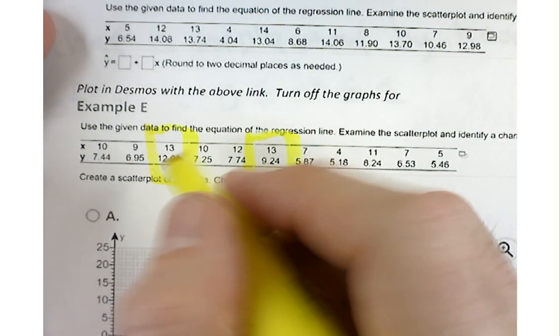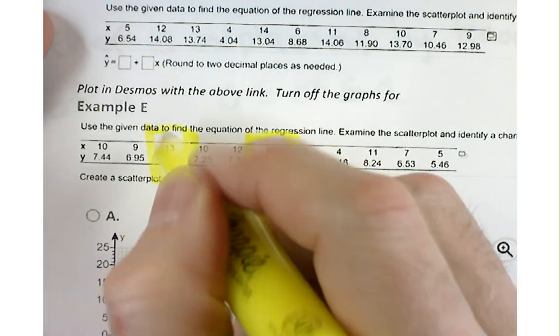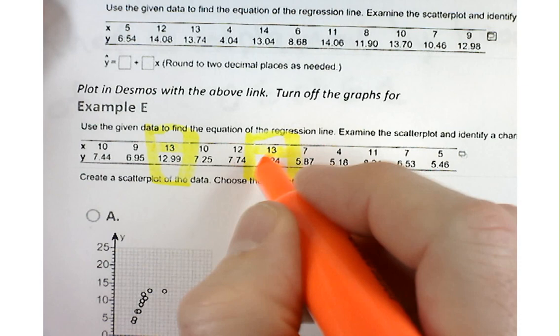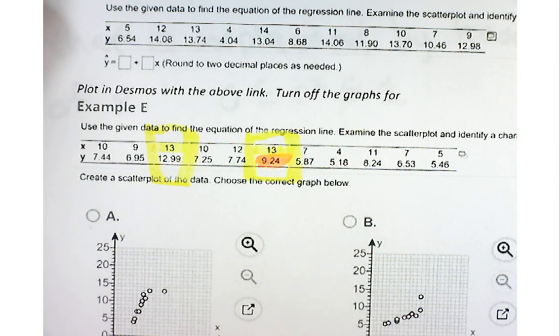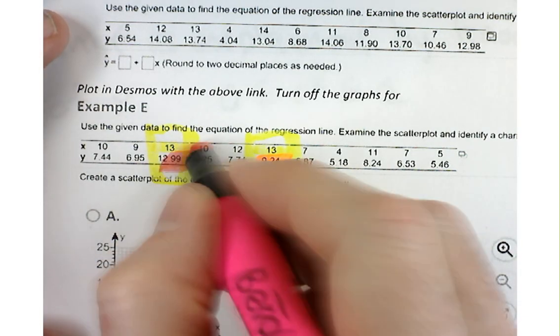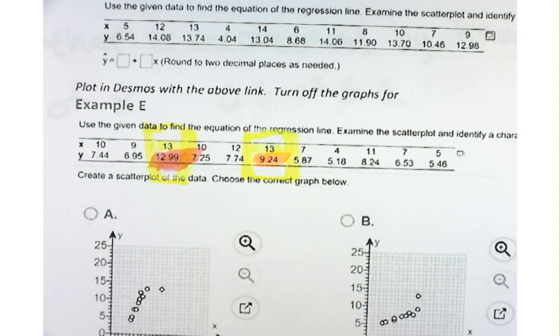You've got the same two values of x here at 13, here at 13, with different values for y. One of them is 9.24 and the other one is 12.99. So it's about 13 and 13. So those two different values should be on the same vertical line.